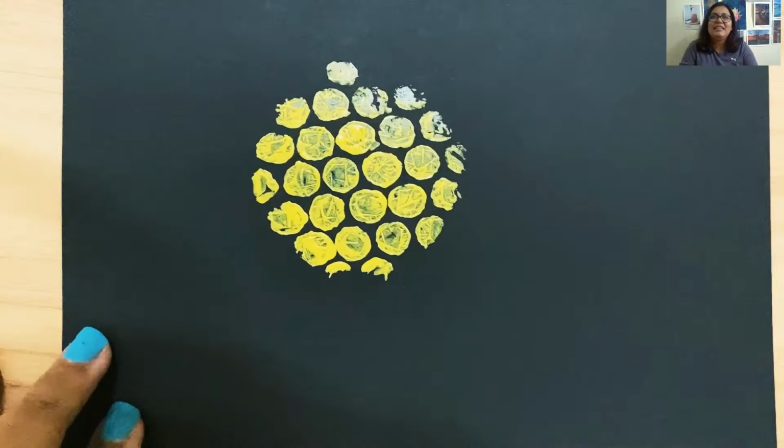Everybody got the idea? We'll be repeating the same thing with the other colors also. If anybody has missed what we have done with this particular color, there's nothing to worry. We have two more flowers to go, so you can have a look there. Everybody just quickly complete the first flower before we move on to the second flower.